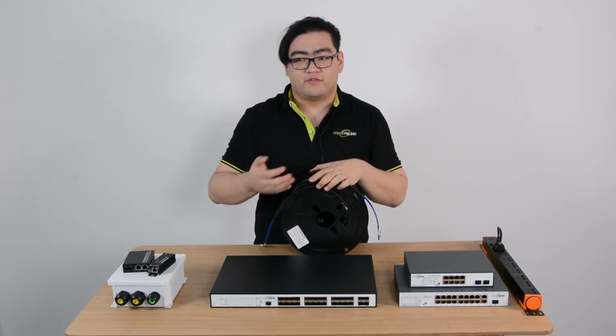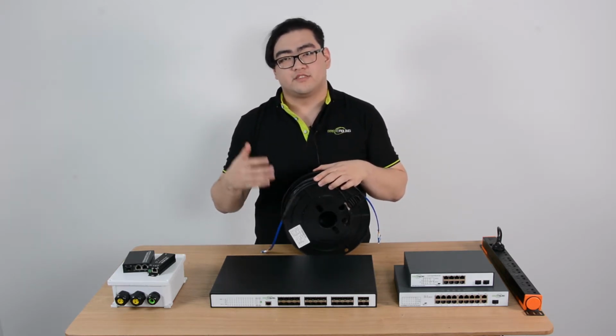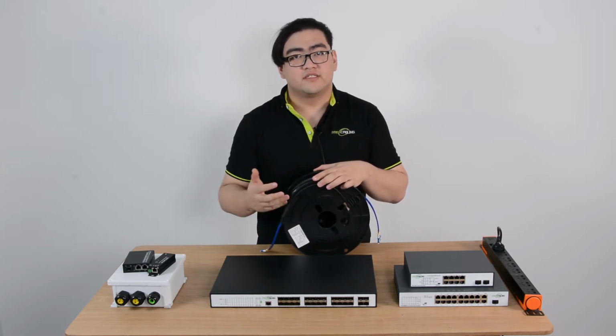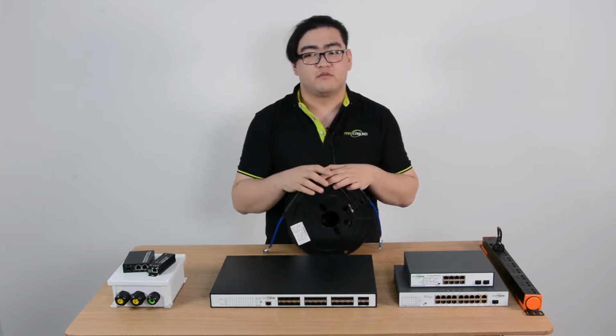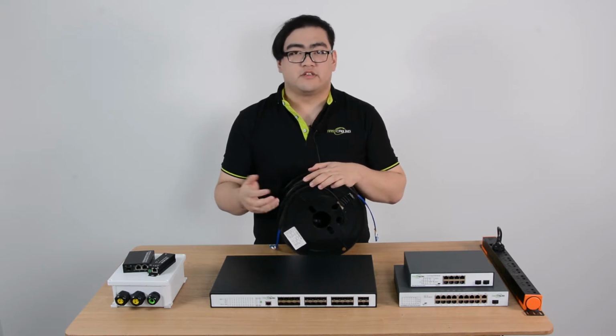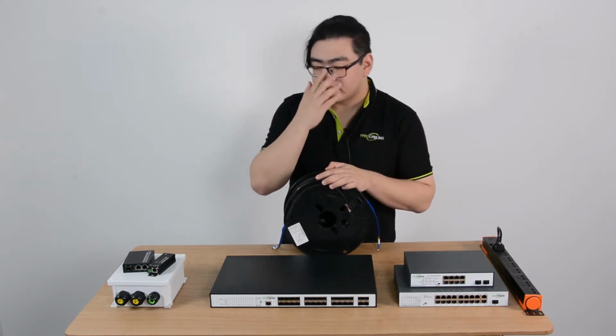Well, the fiber optic cable, first, it has higher bandwidth, which can process more data than regular Ethernet. The distance for the transmission is way longer than Ethernet cables. Ethernet cable can hardly reach a kilometer, and a kilometer to fiber optic cables is just easy peasy.